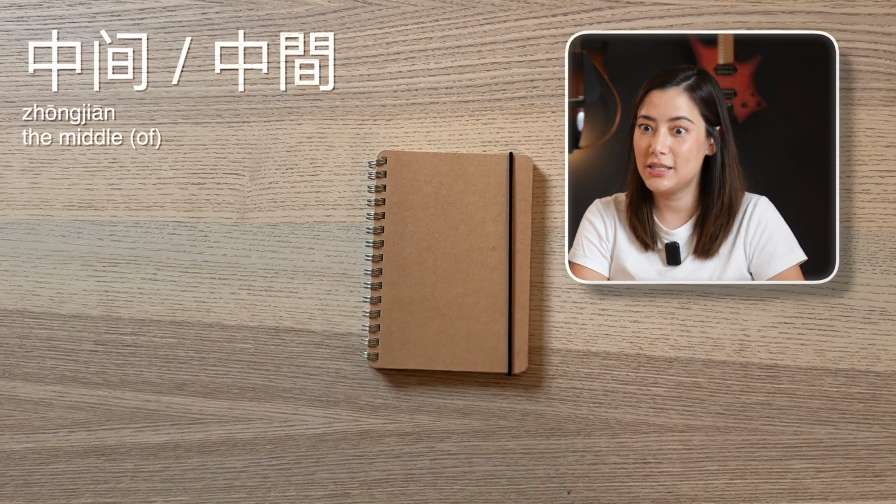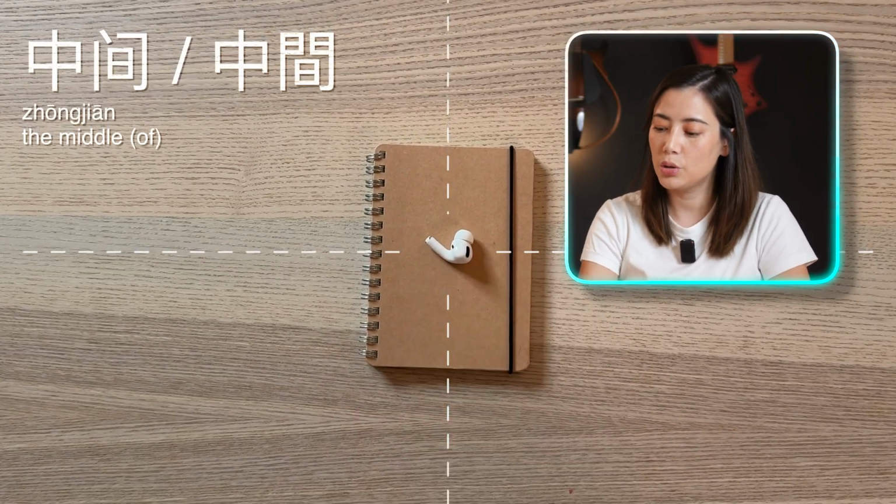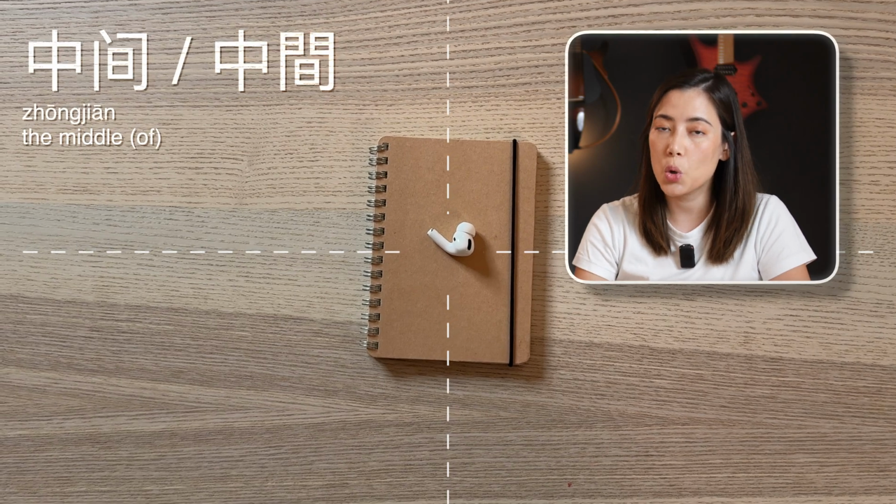And then let's add one more character. And this is 中间, in the center, dead center. 耳机在笔记本中间. In the center of. So we just learnt central. How about just to the side of something? So you're not specifying above, left, right. Okay, good question. That would be 旁边, just to the side, to the edge of something. 我在你的旁边. I'm to your side.